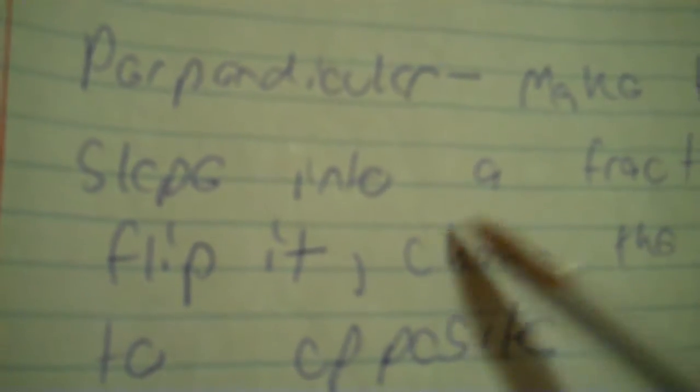M is the slope, B is the y-intercept. Now it says perpendicular. You need to make the slope into a fraction, so it already is a fraction. Fine. Flip it to 2 over 1 and change the sign to opposite. So this was positive, so mine has to be negative. If you have a 1 on the bottom, you can discard it. Negative 2.